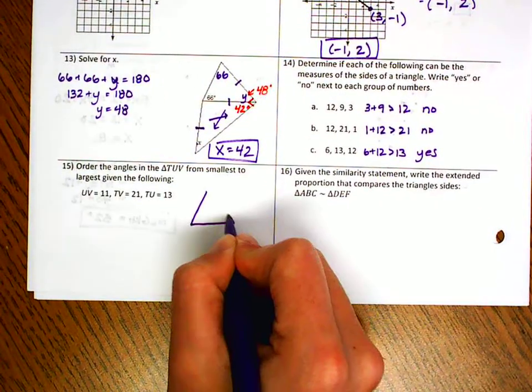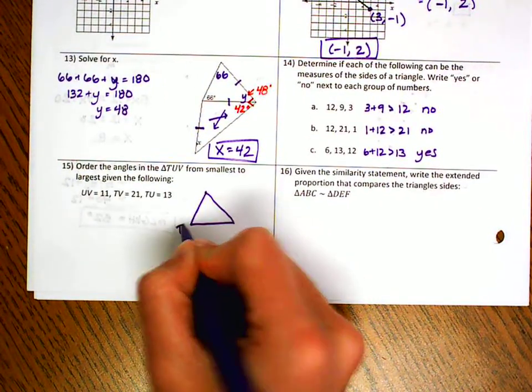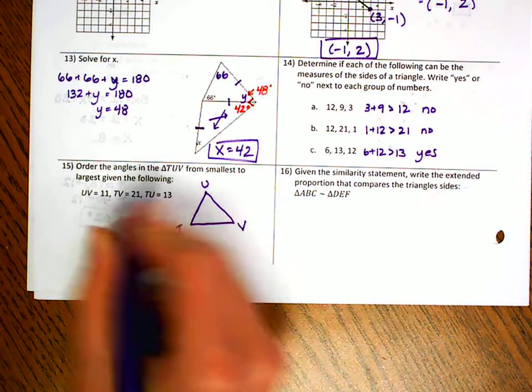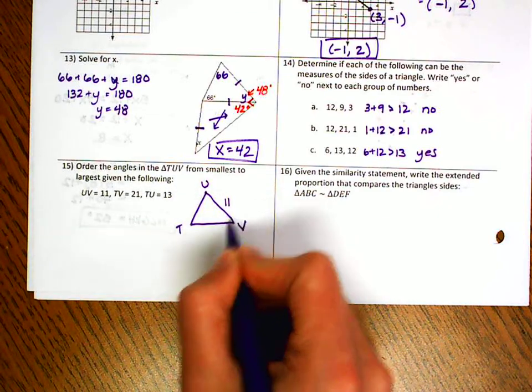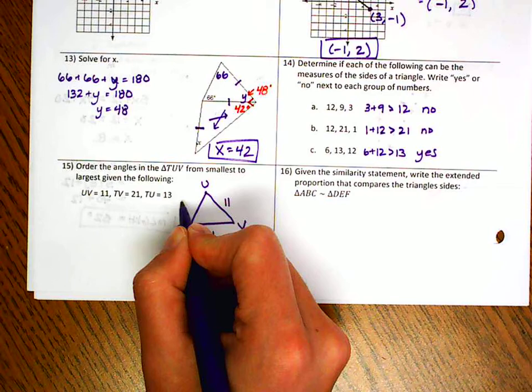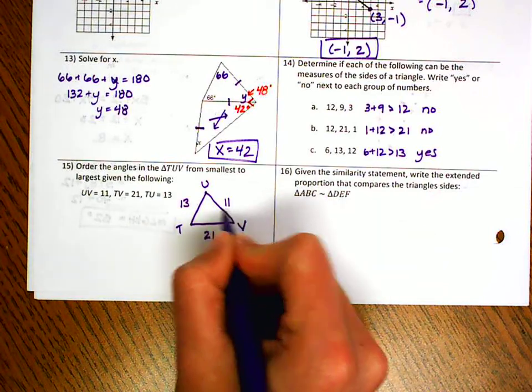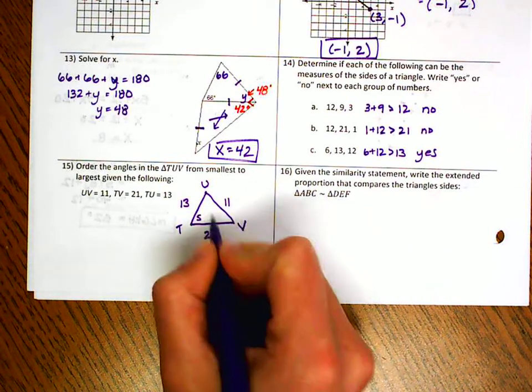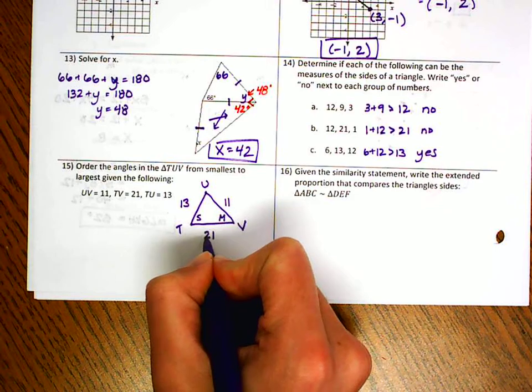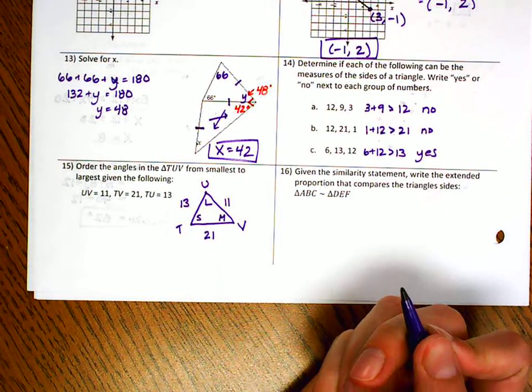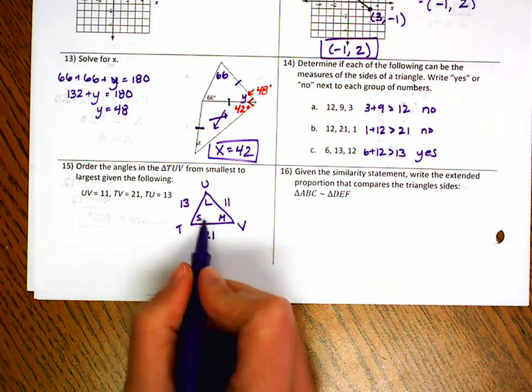Smallest to largest. Well, here's TUV. UV is 11. TV is 21. TU is 13. This is the smallest side, so this is the smallest angle. Medium side, medium angle. Largest, largest. Okay? So the smallest angle is angle T.